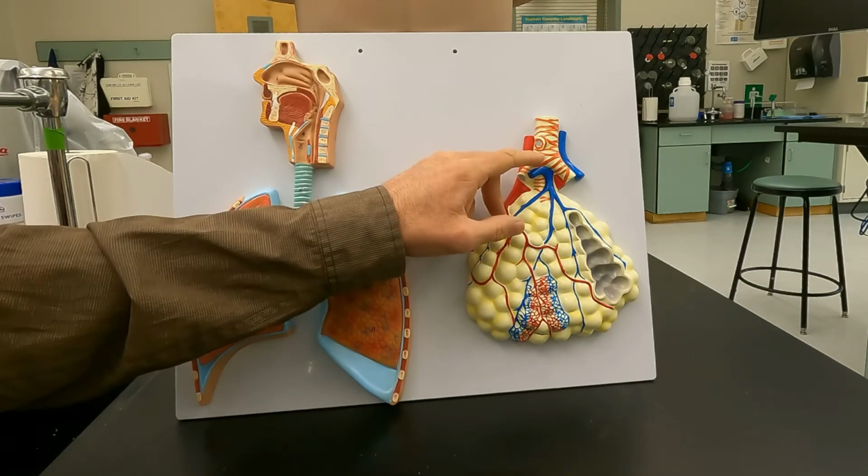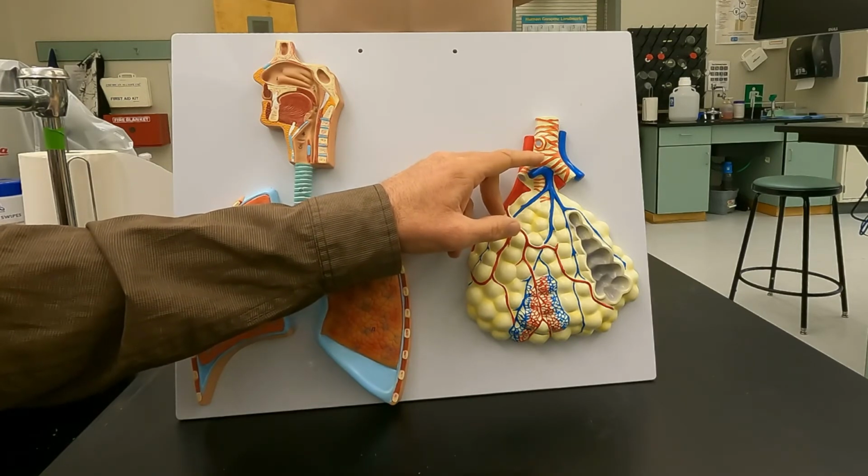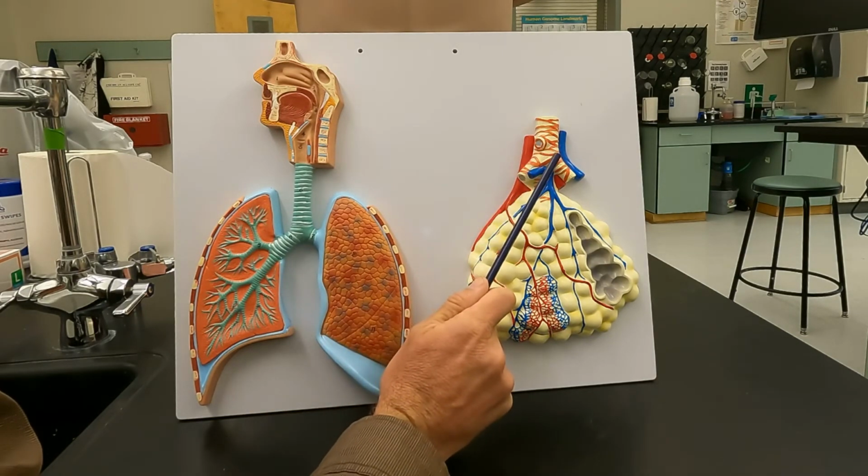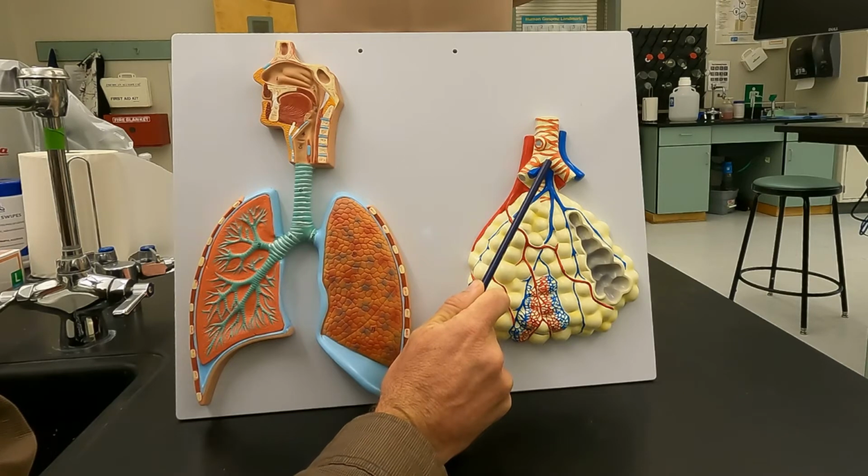It decreases. You have less airflow. And if they dilate, if they bronchodilate, you have more airflow. Good. What is the branch of the nervous system, the motor branch of the nervous system that's going to innervate this smooth muscle? The autonomic nervous system, both the sympathetic and the parasympathetic divisions.